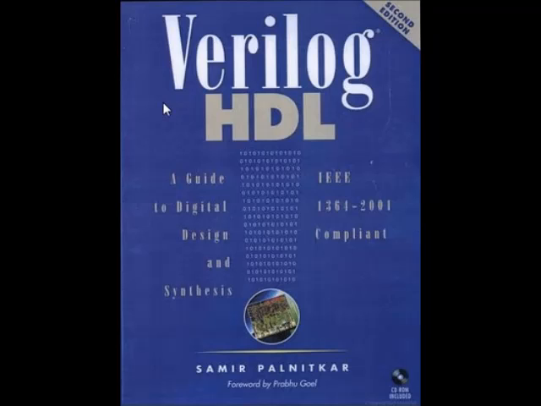1.1 Evolution of computer-aided digital design. Digital circuit design has evolved rapidly over the last 25 years. The earliest digital circuits were designed with vacuum tubes and transistors. Integrated circuits were then invented, where logic gates were placed on a single chip.